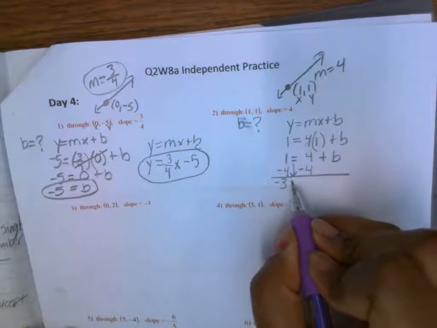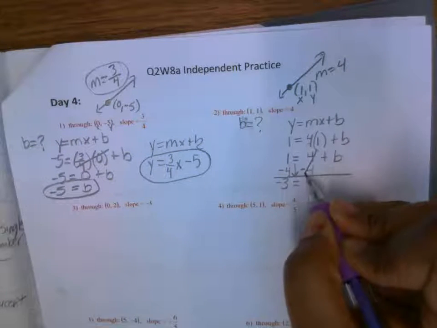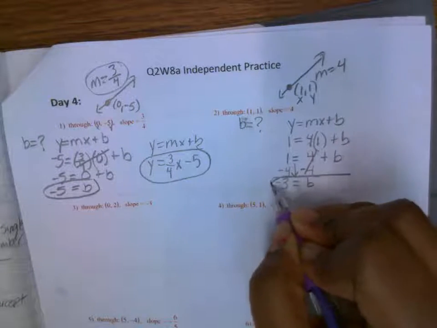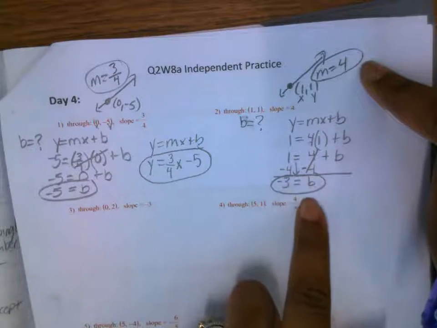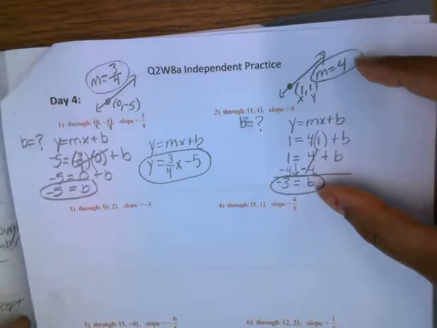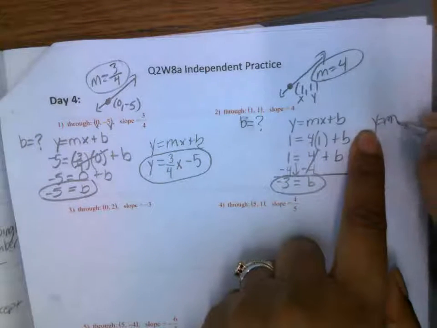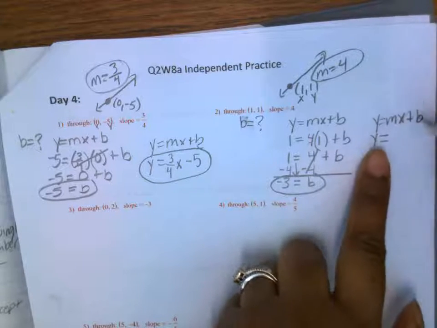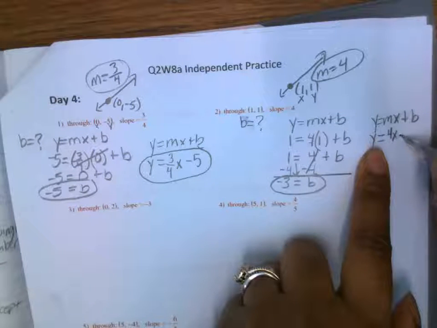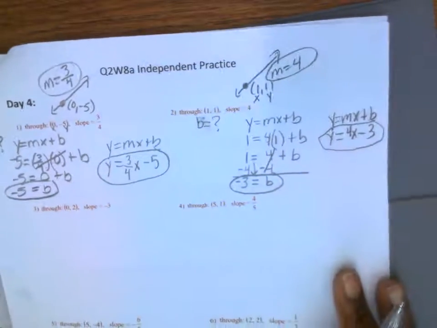Use your calculator if you forgot your integer rules. Don't get that wrong. Please use your calculator if you need to. 4 minus 4 is 0, and we're left with b. So my m is 4, that was given, and we found b. My b is -3. Now we can take these two values and write it as an equation in slope-intercept form, y = mx + b. So y is equal to 4x minus 3, since -3 is b, and this is my equation.